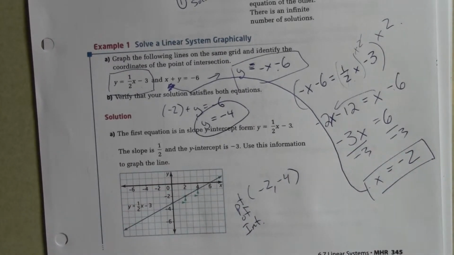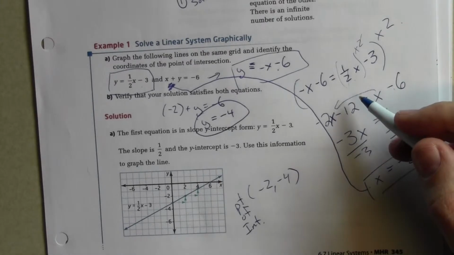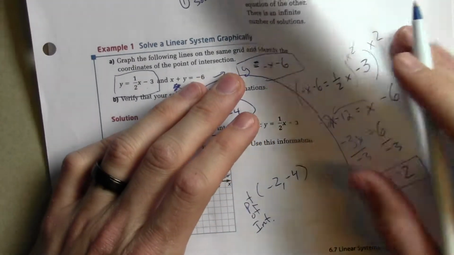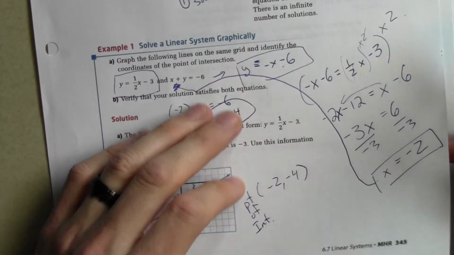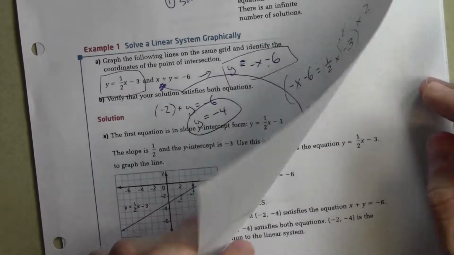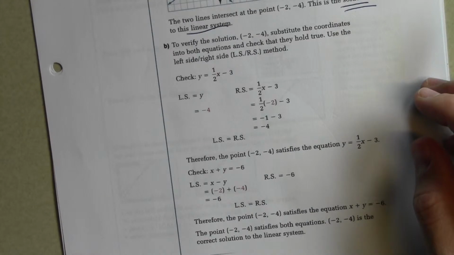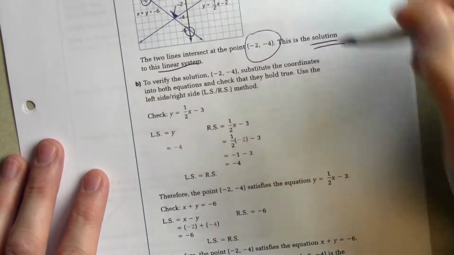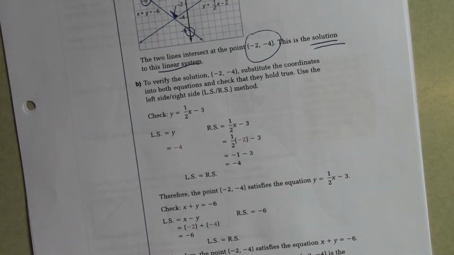Any questions? When you have a fraction comparing both of them and you want them to be equal, do you have to get it to a whole number? No, you could work in fractions. You don't have to. What about decimals? Yeah, you can work in decimals if you know what you're doing. It's a good idea to just multiply the fraction out, though. Believe me, it's a lot easier that way. So we got the same value here, -2, -4.